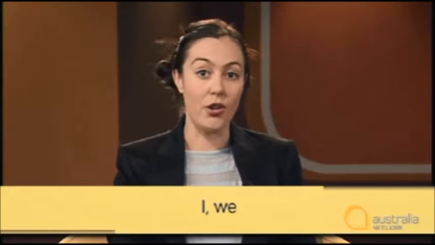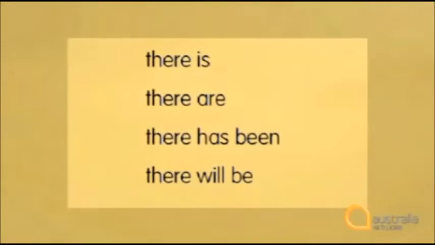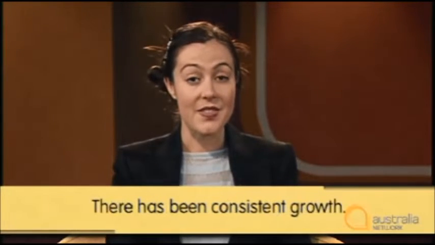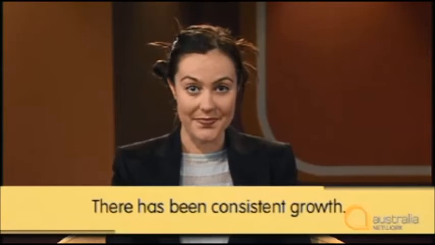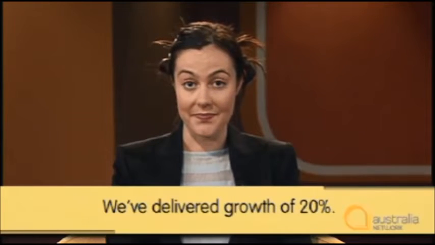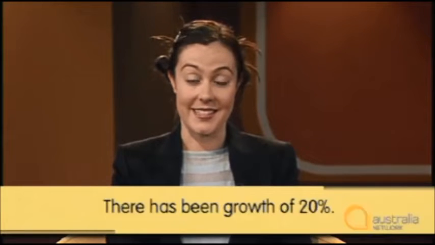Generally, the first person forms of I and we are not used in more formal writing or when describing economic data. We'd use an objective form. There is, there are, there has been, or there will be. So we've had consistent growth becomes there has been consistent growth. Look at this one. We've delivered growth of 20%. That becomes there has been growth of 20%.